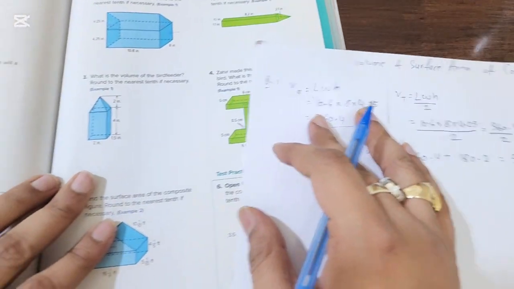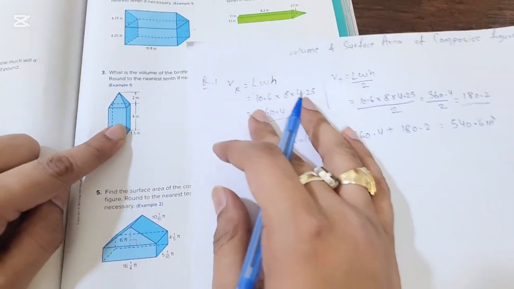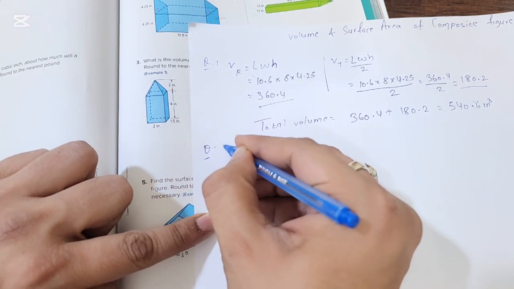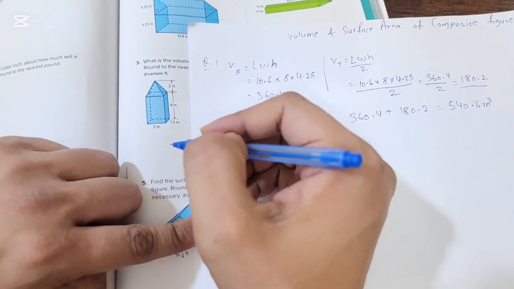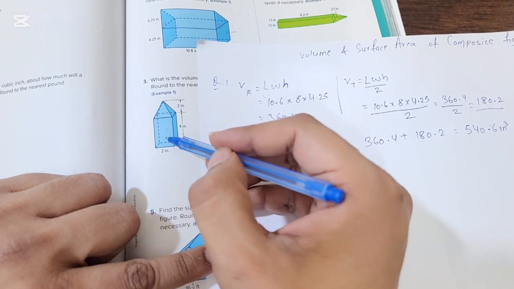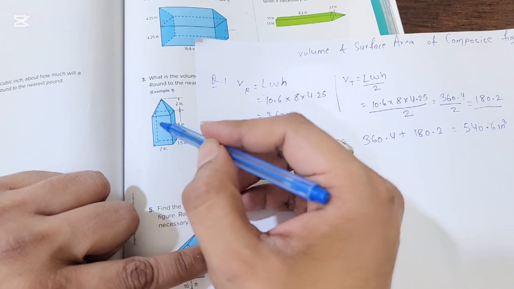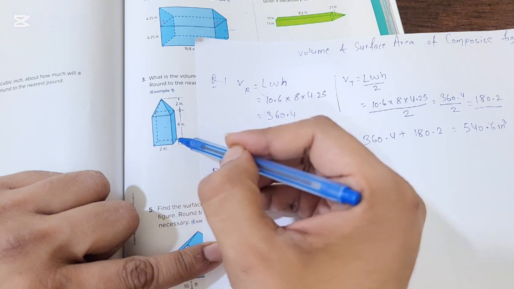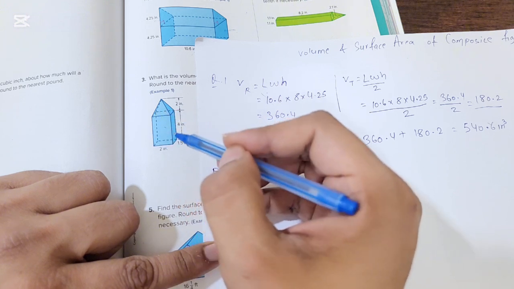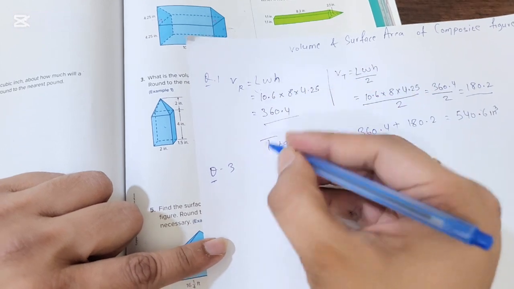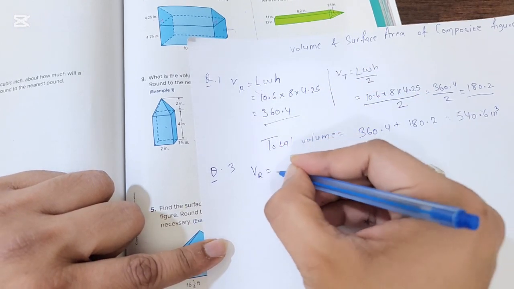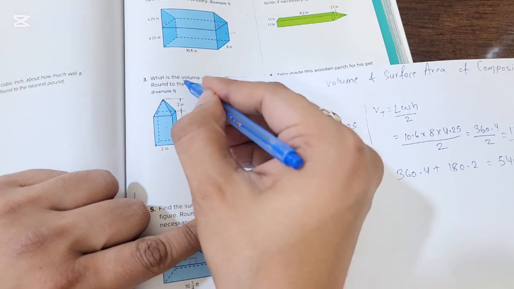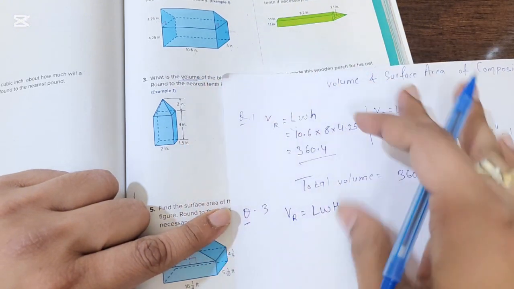Now I will do one more question here, this one. Question number 3. If you check the figure carefully, at the bottom this is again a rectangular prism. The front is a rectangle, the back side is also a rectangle. So rectangle everywhere, same, so rectangular prism. So volume of the rectangular prism, length, width, height. Why am I talking about volume? Because he said find the volume. Read the question. Find the volume.